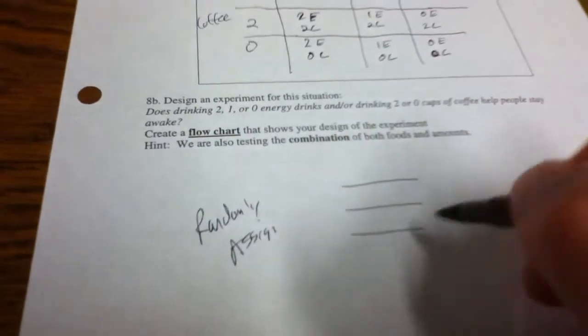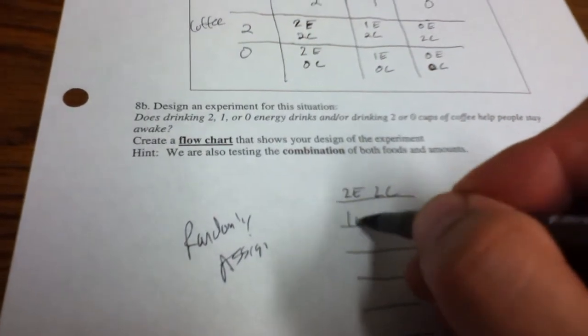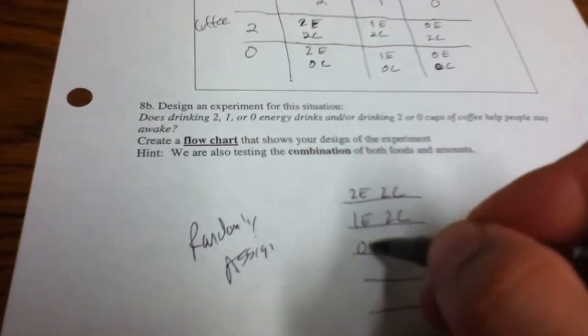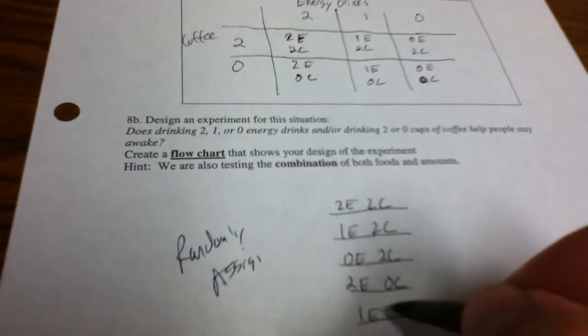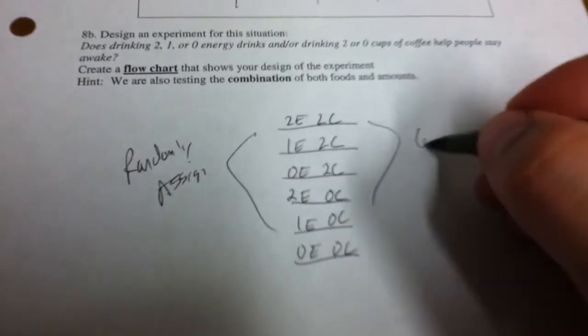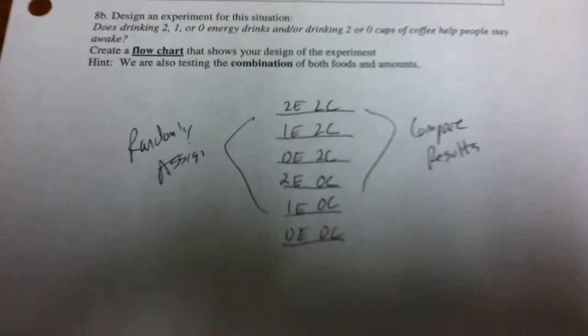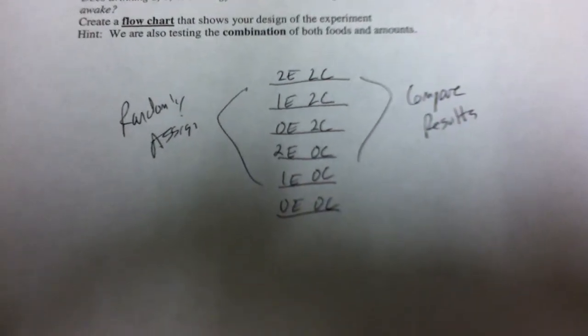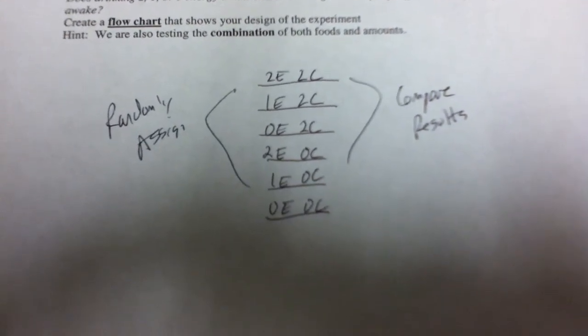And we have 1, 2, 3, 4, 5, 6 groups. We have 2 energy drinks, 2 coffee, 1 energy drink, 2 coffee, 0 energy drink, 2 coffee, 2 energy drink, 0 coffee, 1 energy drink, 0 coffee, 0 energy drink, 0 coffee. 6 groups. And at the end, we compare results. Remember again, flowchart always starts with randomly assign, always ends with compare results. And we answer the questions.